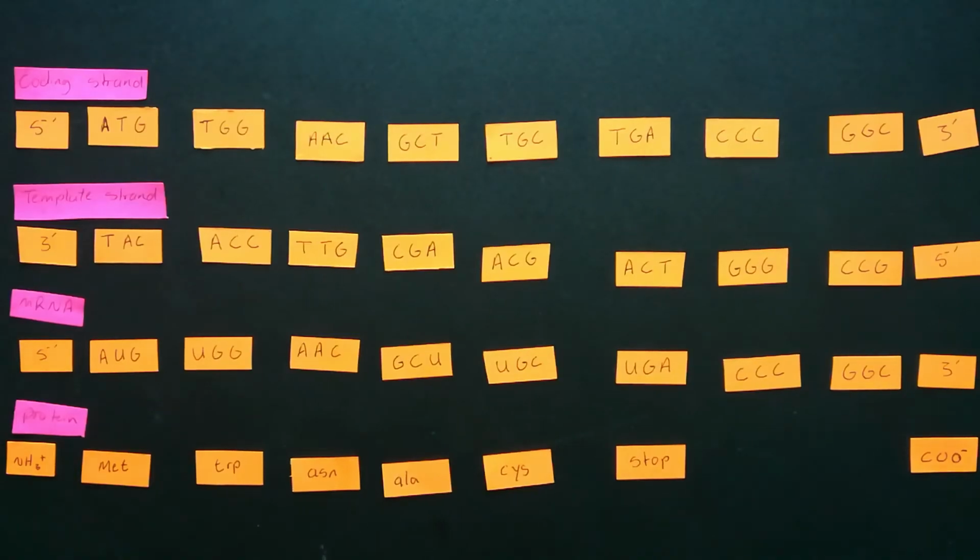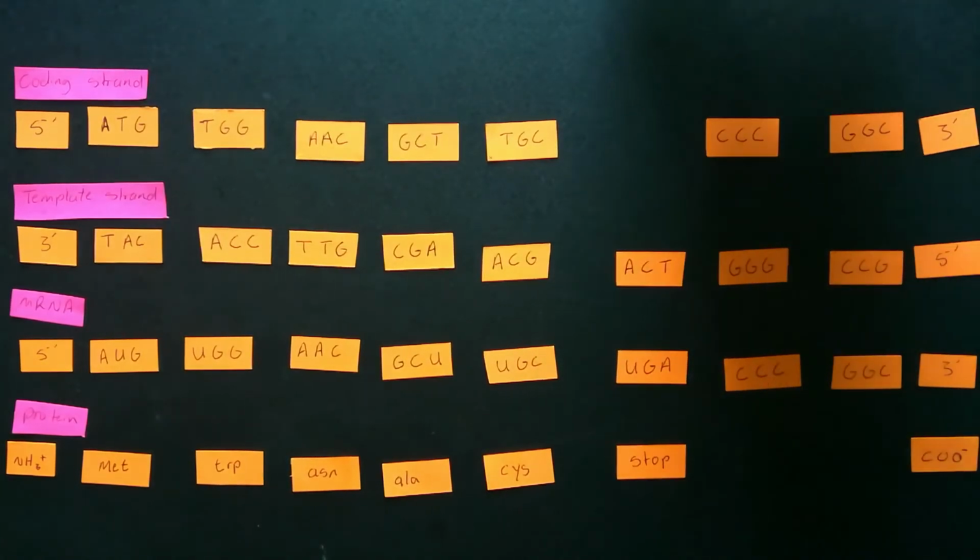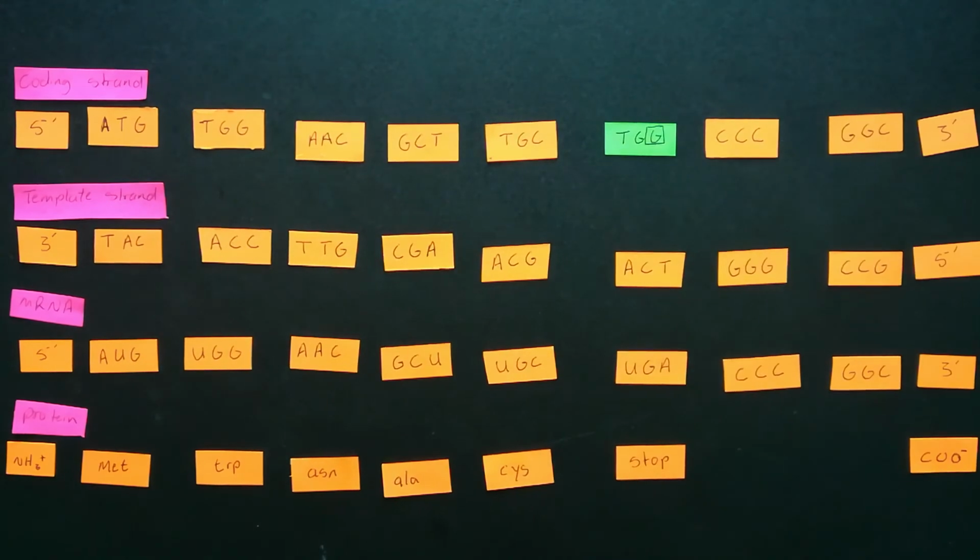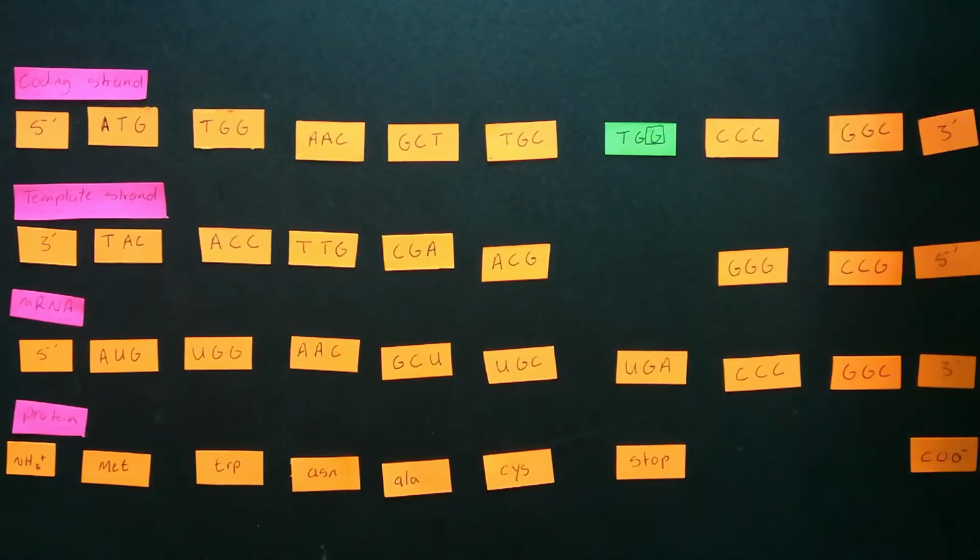A readthrough mutation is a single point mutation in which a single nucleotide change results in changing a codon that would stop translation to a codon which codes for an amino acid.